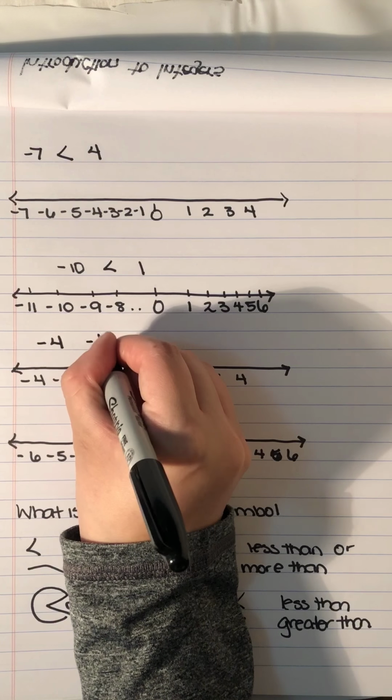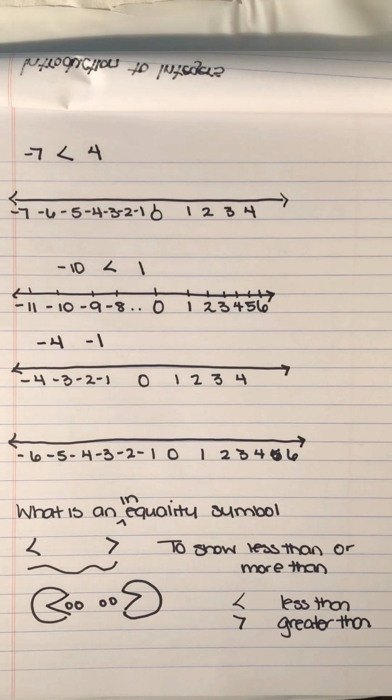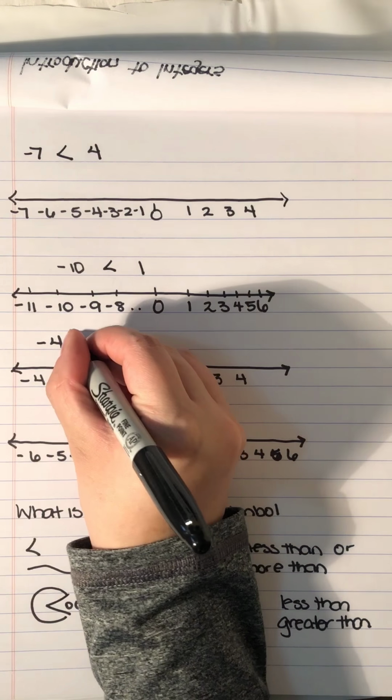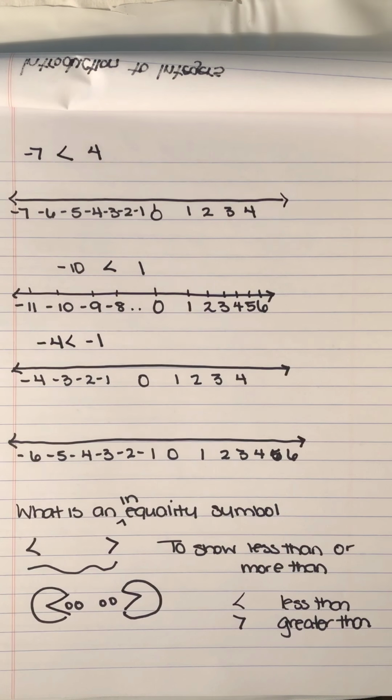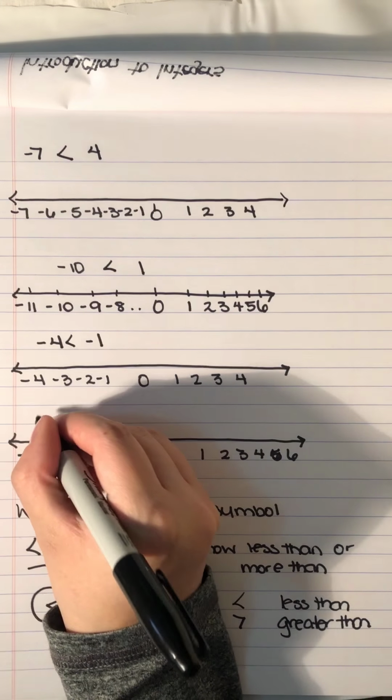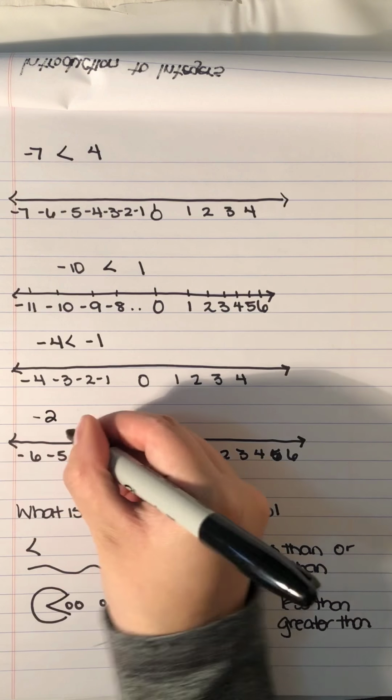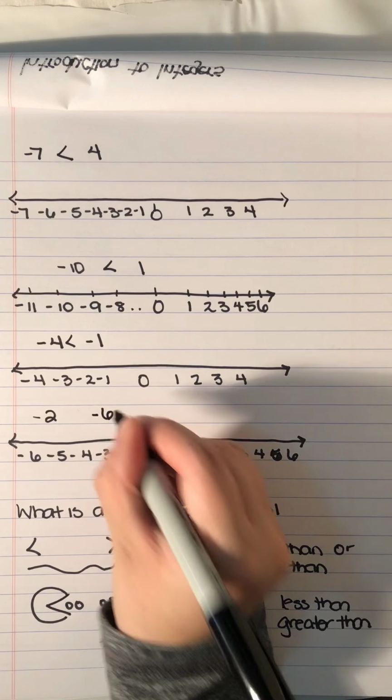What about -4 and -1? Well, they're both on the left side of the 0, but which one is bigger? Well, -1 is bigger because -1 is closer to 0. Remember, as you go to the right side on the number line, the number becomes bigger.